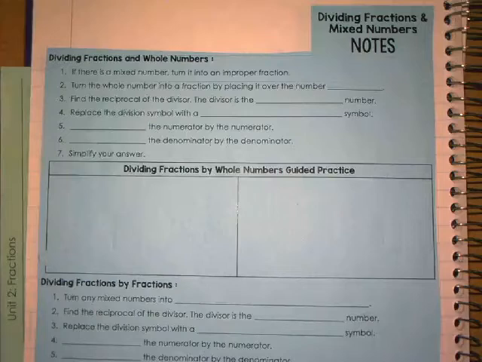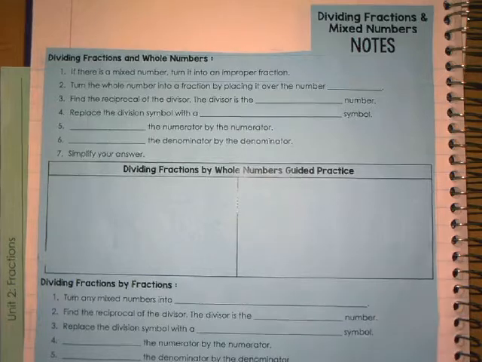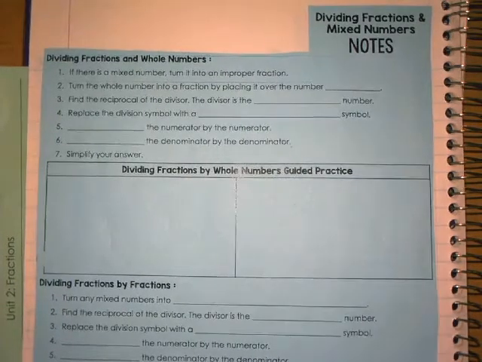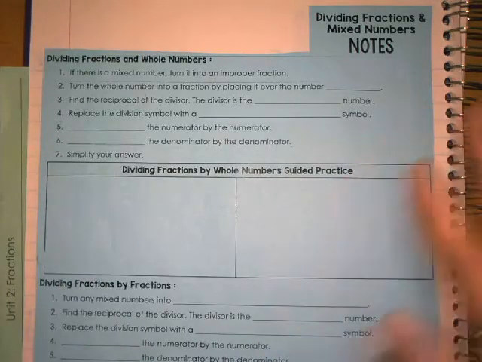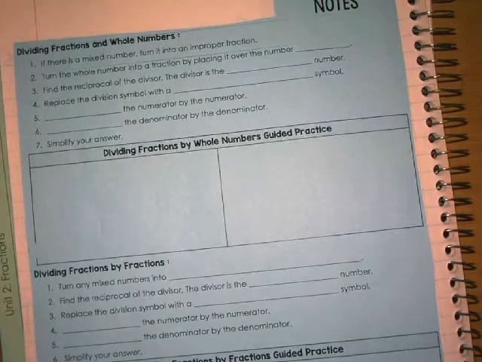Today we're going to learn about how to divide fractions and whole numbers, and then technically fractions and mixed numbers. This page is kind of weird, but we're going to make it work, okay? So here we go.